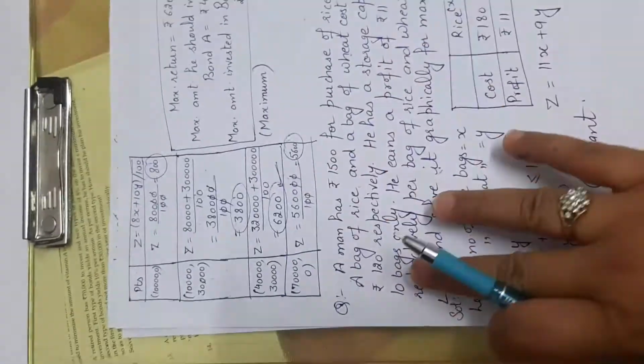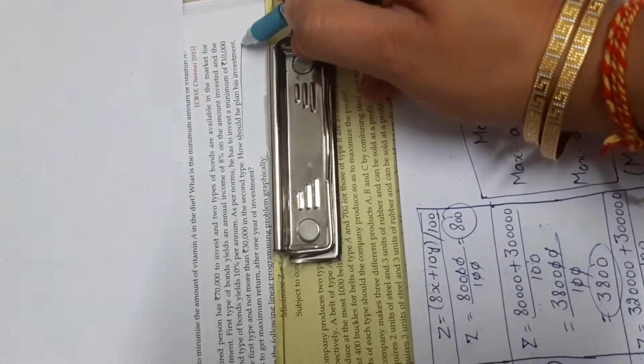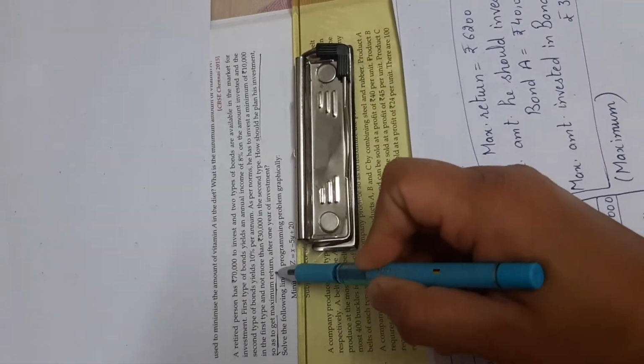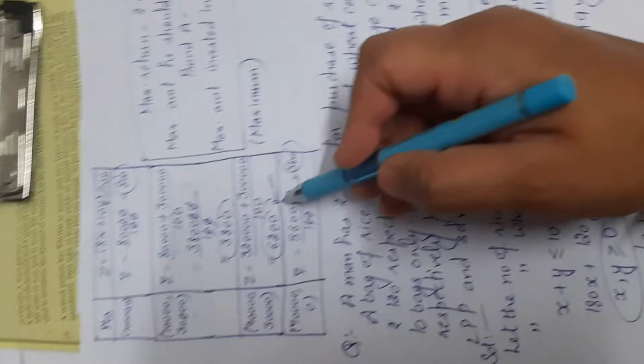As per the question, how should he plan his investment so as to get maximum return? So he wanted maximum return. This is the maximum value, 6,200.